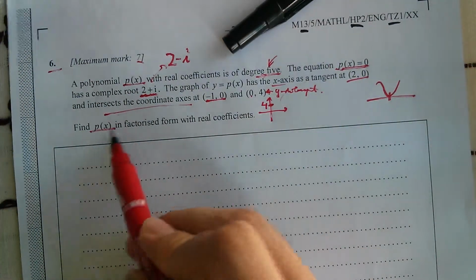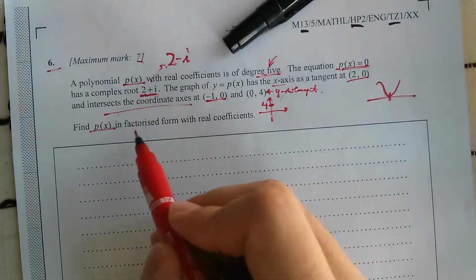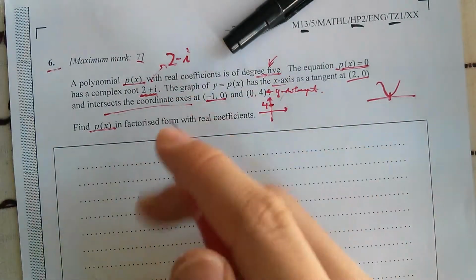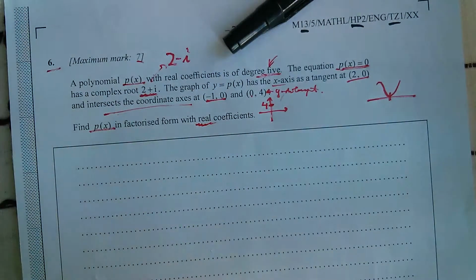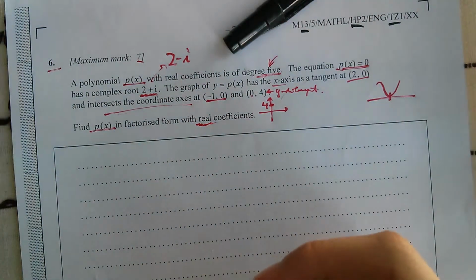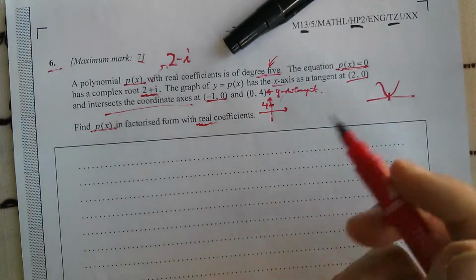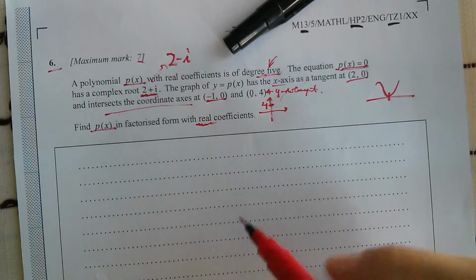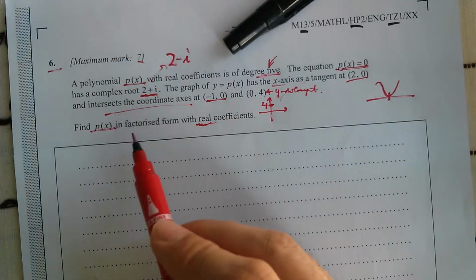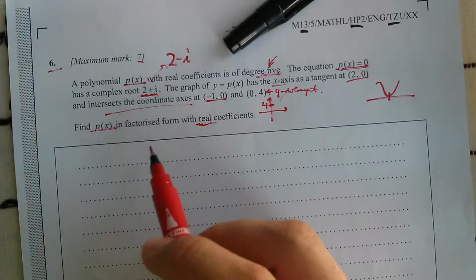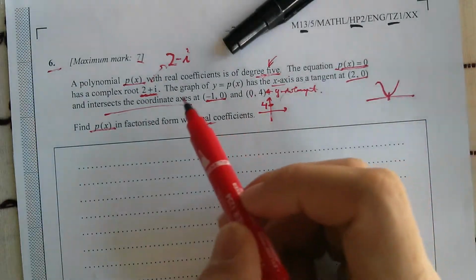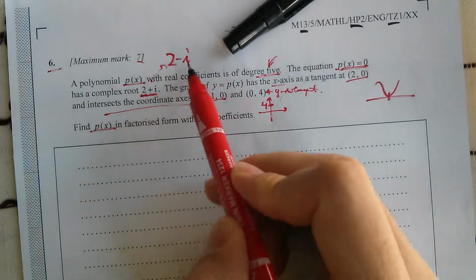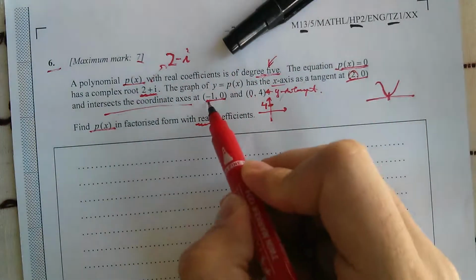Question: find P(x) in factorized form. That means you don't have to expand everything, but the factors have to be real, so you cannot have anything in i. You have to eliminate all the i's, but you don't have to expand everything. So there isn't much work to do if you can find all the factors. Obviously you can find a lot of factors because they have already given you 4: 2 plus i, 2 minus i, 2, and -1.